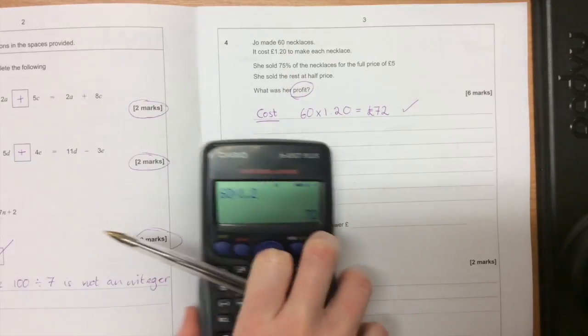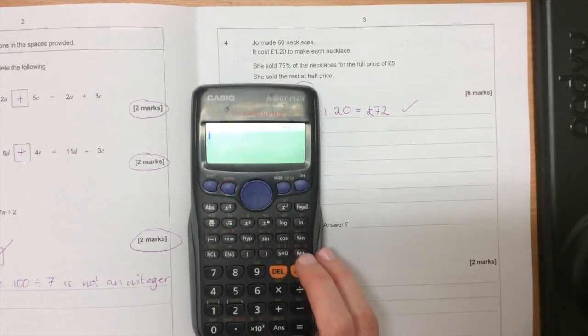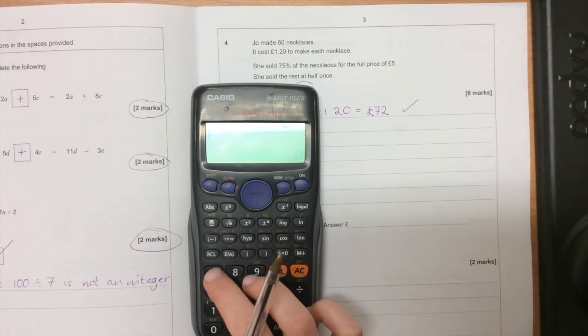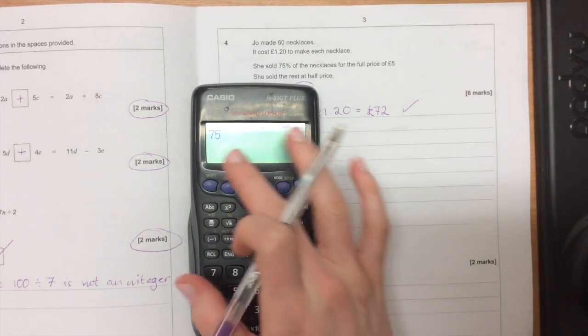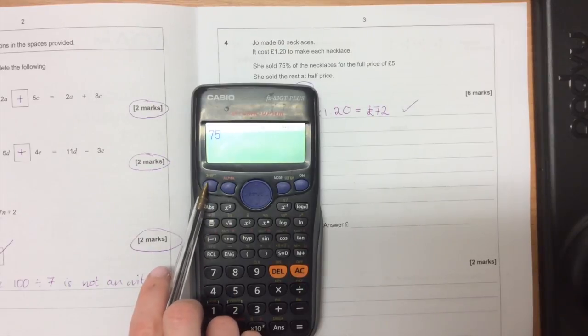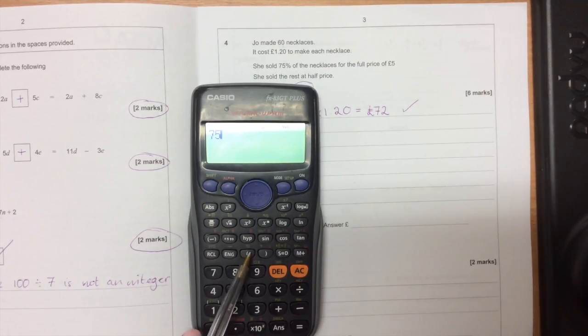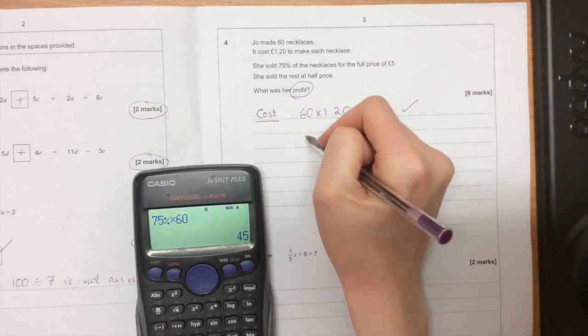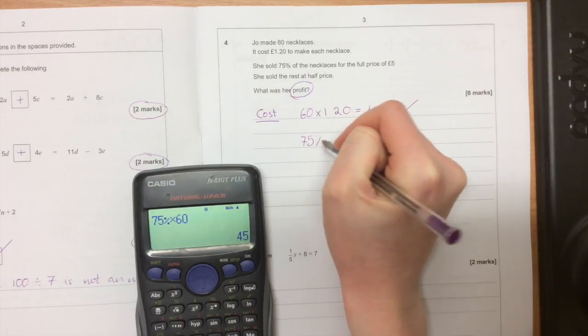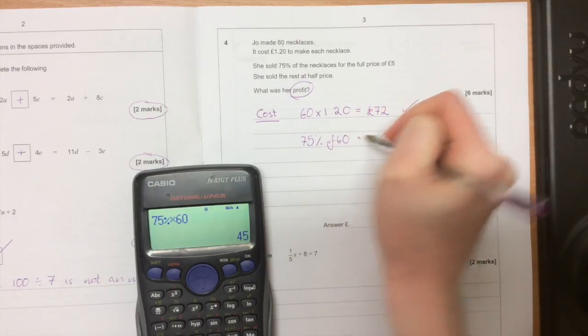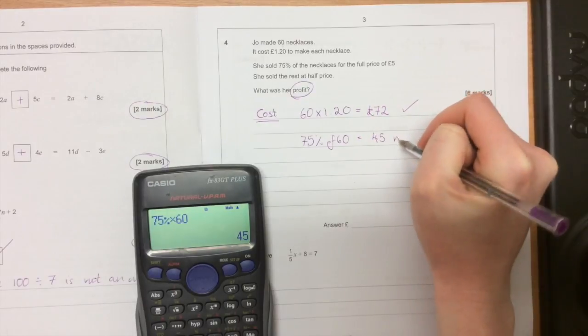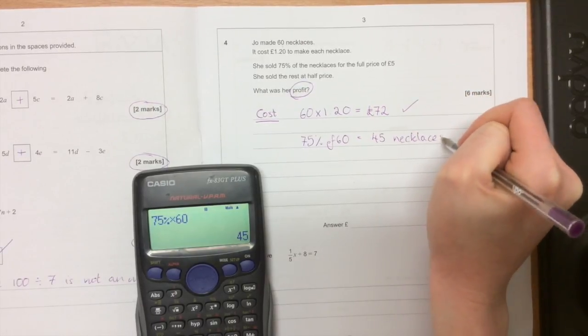of 60, or to find any percentage of an amount, if you have a Casio, if you type in your percentage, so 75, you press your shift button, which is that button up there, and the left bracket here, then it brings up the percentage. So I want 75% times by 60. So this is a nice percentage to work with, but it works for any percentage. So 45 of her necklaces then, so 75% of 60 equals 45 necklaces.